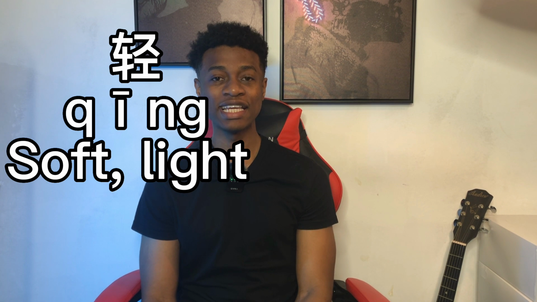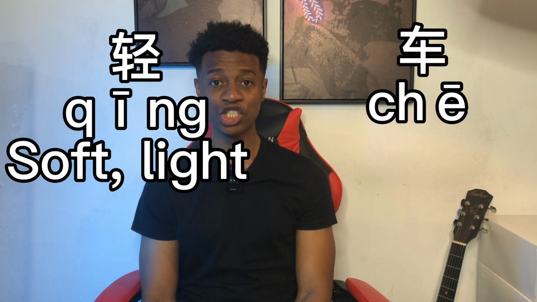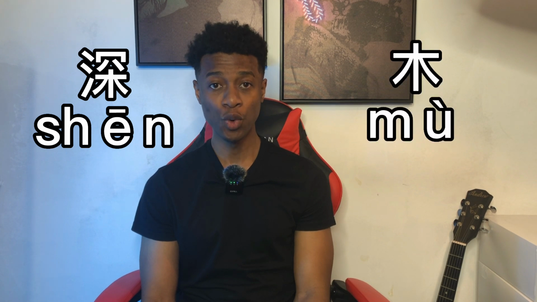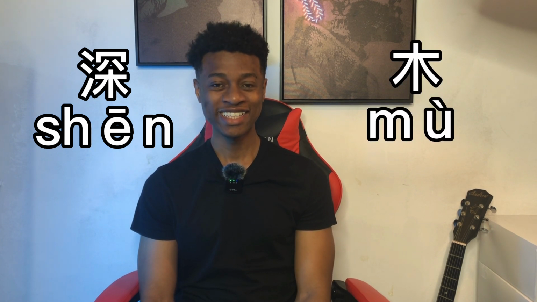For example, qing, you can see that inside qing there is the character of car, 车, but here the pinyin is different. So instead of 车 with another sound tone, we have qing. Another example is shen. You can see that inside shen, we can see the character of the tree, which is mu. But here, again, they have different sound tone. So sometimes it can be tricky.